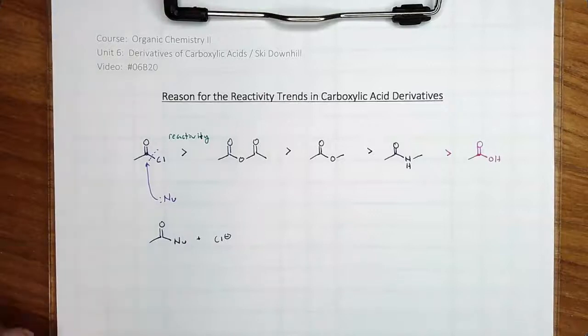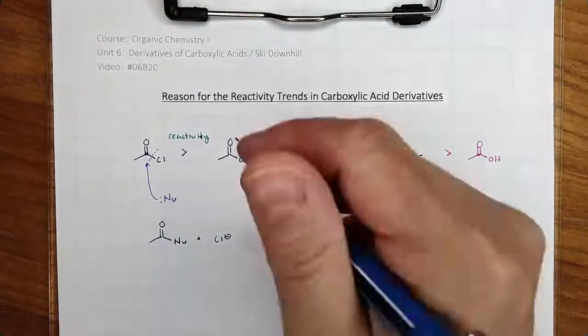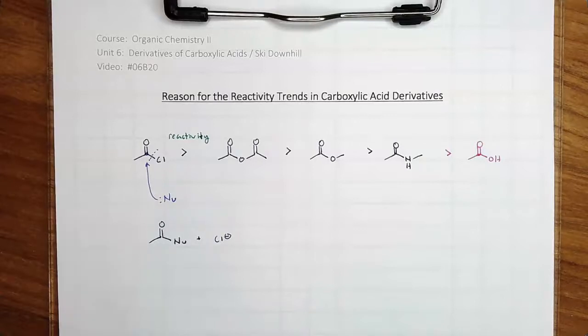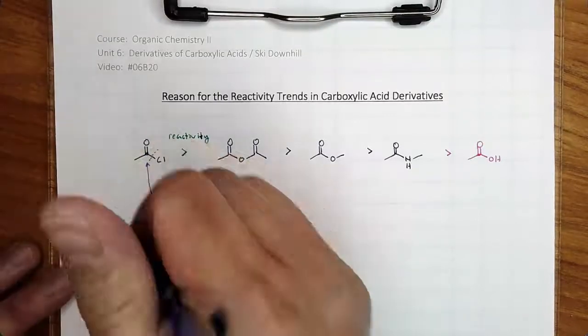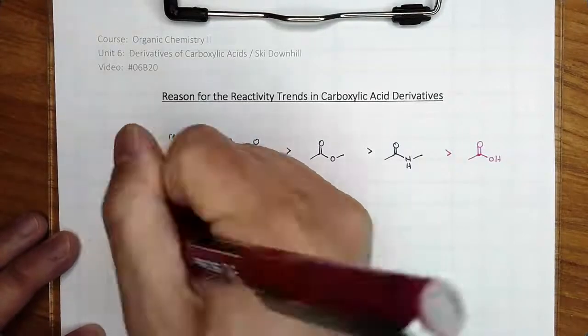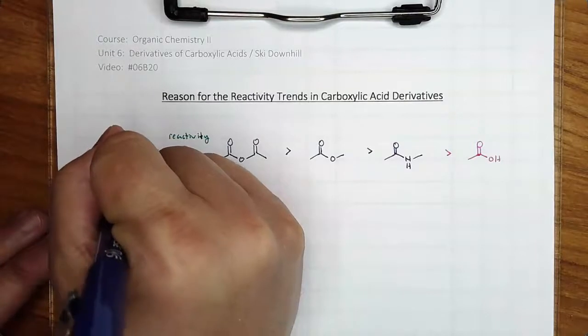So can you visualize each of these being attacked by the nucleophile and what kind of leaving group is expelled? Why don't you pause the video and do this type of analysis where we have a nucleophile come in and replace the leaving group.